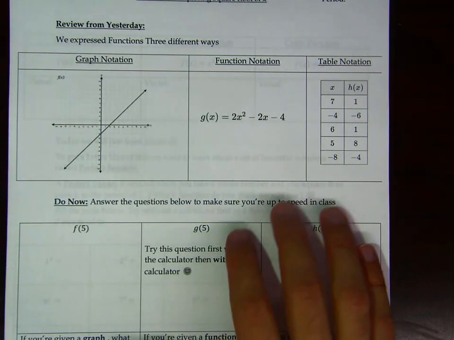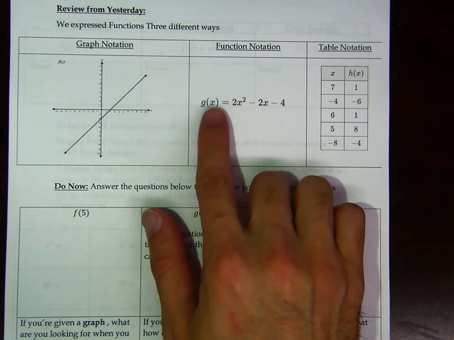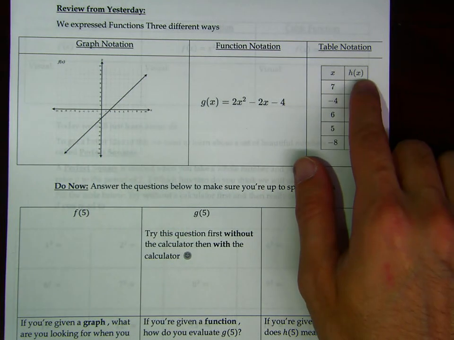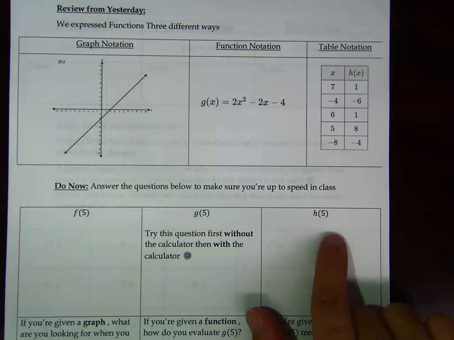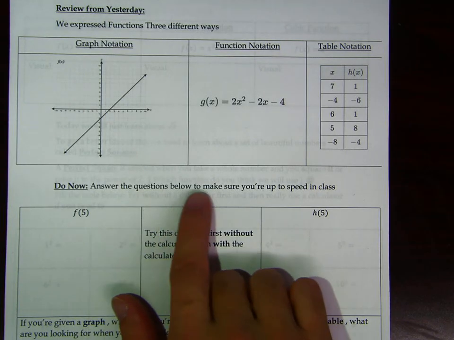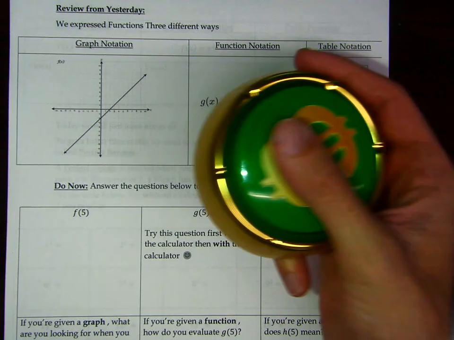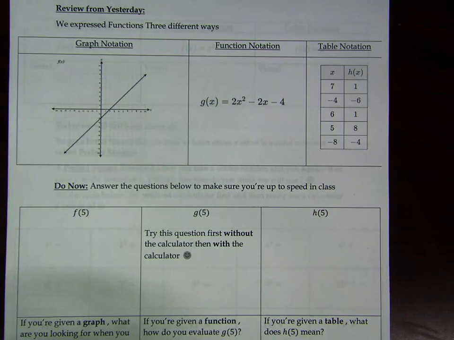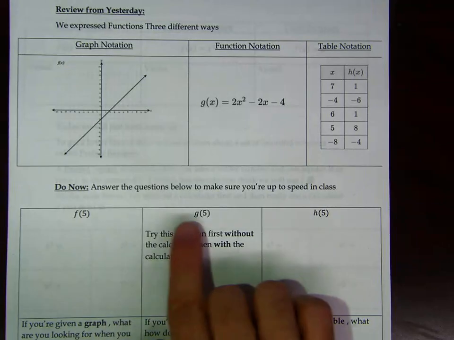So what I'd like you to do for a do now is, if this is the f graph, this is the g function, this is the h table, find f of 5. Find g of 5, find h of 5. Answer the questions below to make sure you're up to speed in class. We can do this. Pause the video, let's see what you got.